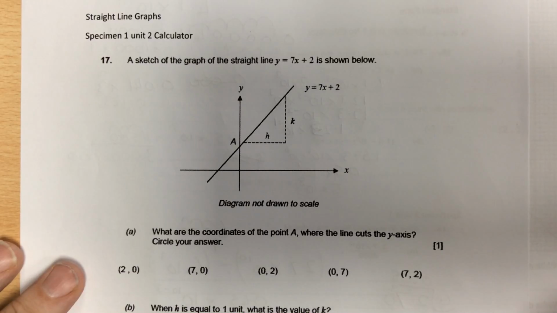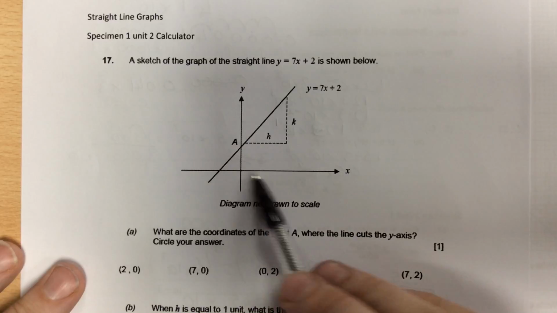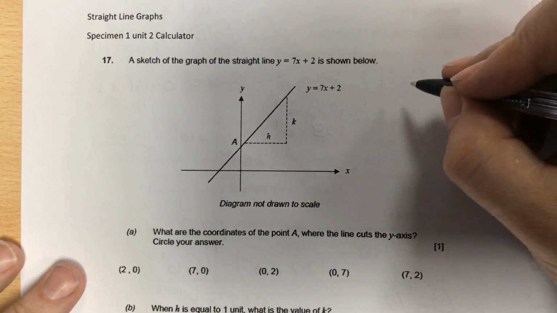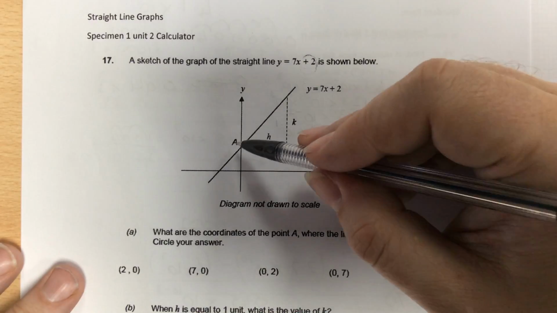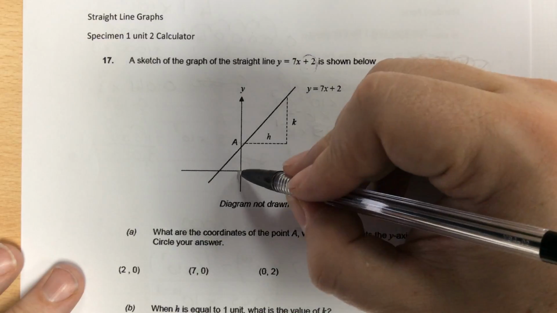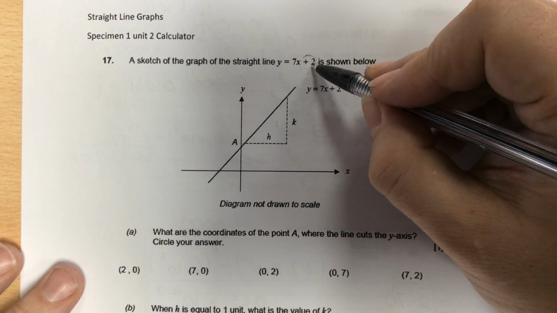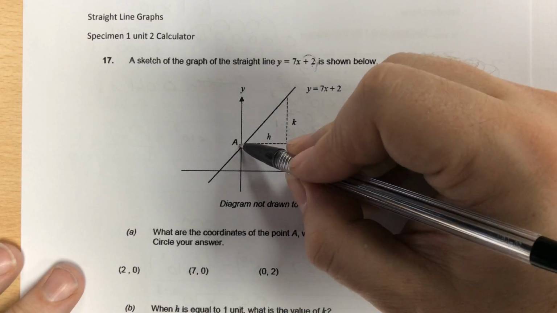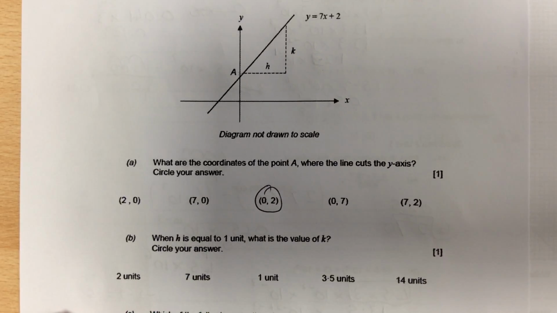Straight line graphs. A sketch of the graph of the straight line y equals 7x plus 2 is shown below. What are the coordinate points of A? A is where it cuts the y-axis. It's the intercept on the y-axis. Because there's a plus 2 on the end, I know that A is going to cross at plus 2. When x is 0, it cuts at the value on its own, which is plus 2. So you cross 0, up 2. That's where it cuts the y-axis.